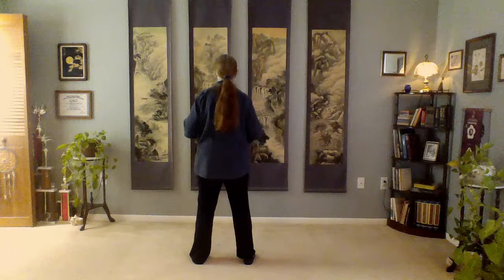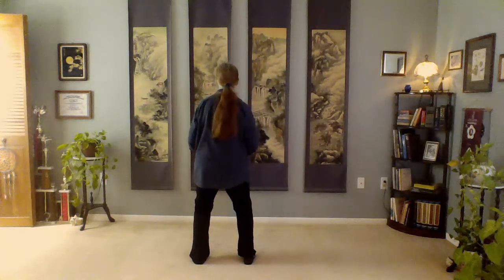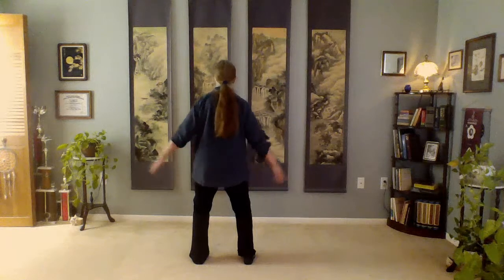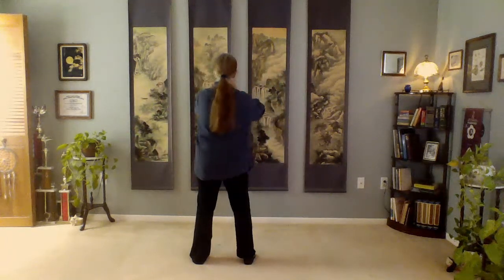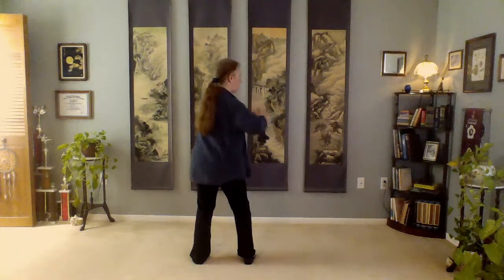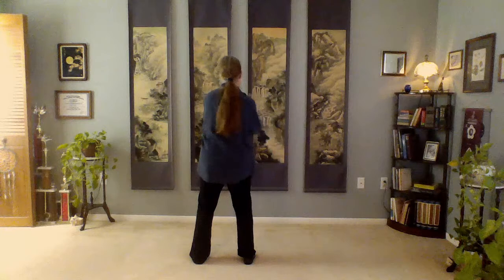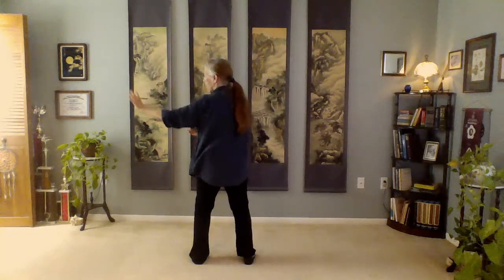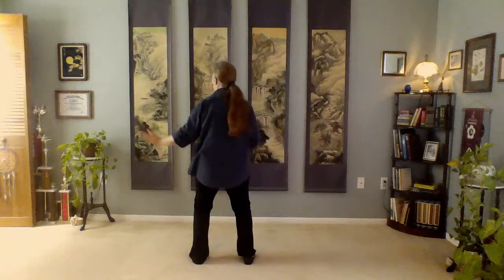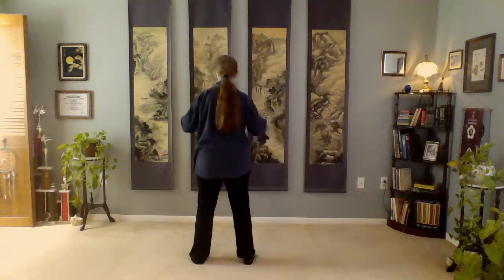Breathe in. Breathe out. Focus on the breath. Pull in to the bone through the entire body. The prerequisite for that is knowing your anatomy.